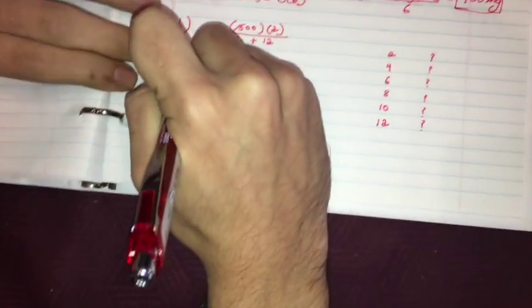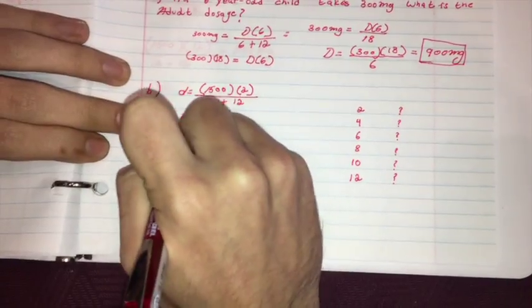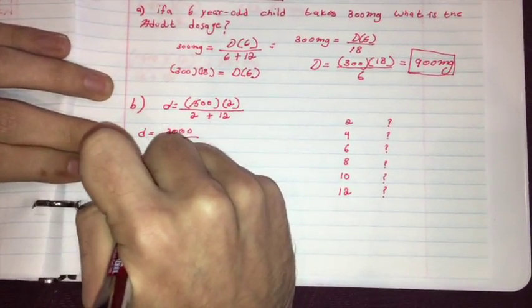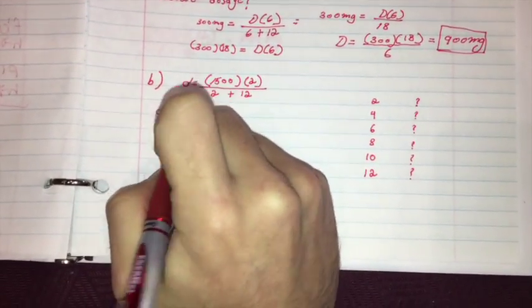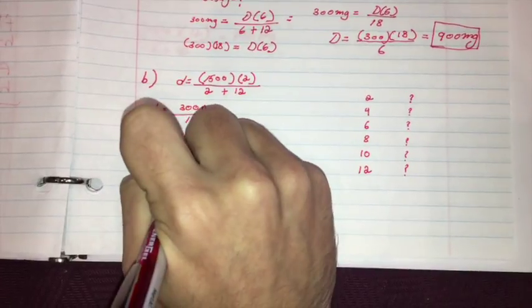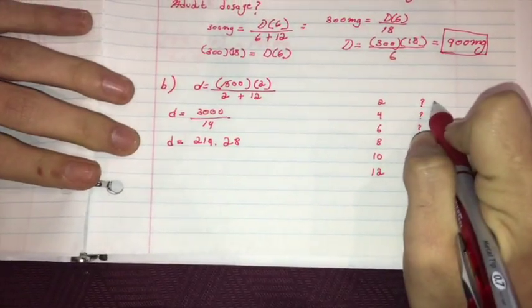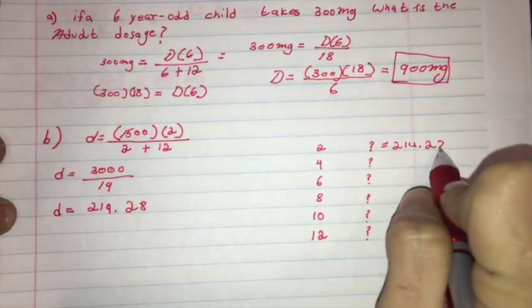So we have d is equal to 3000 over 14, which is equal to 214.28.